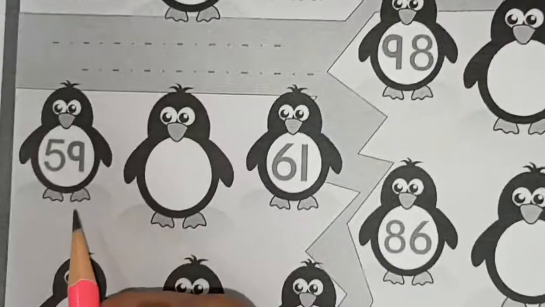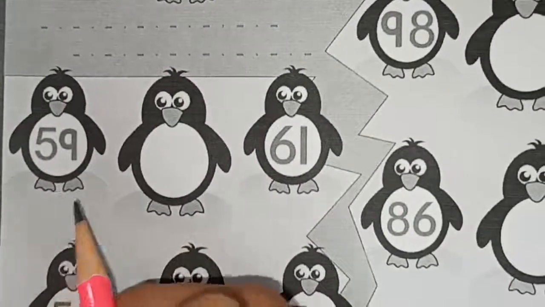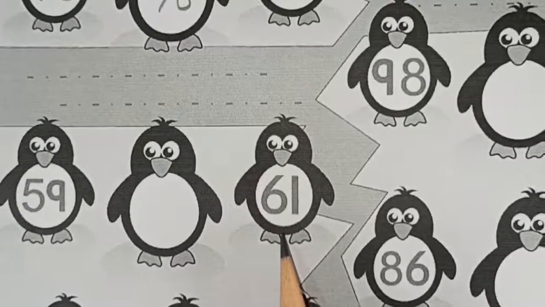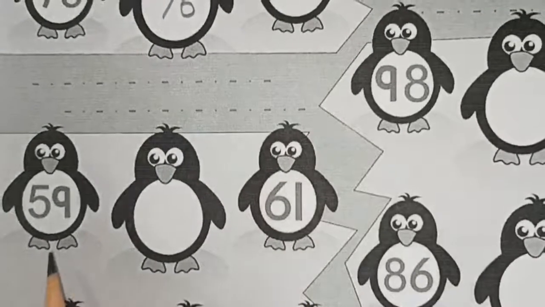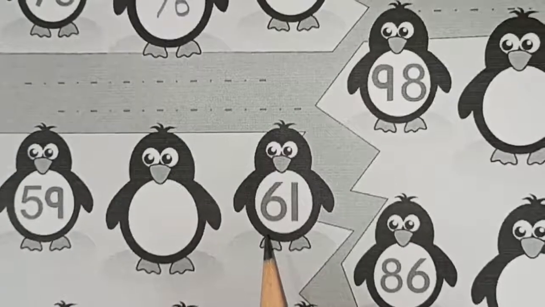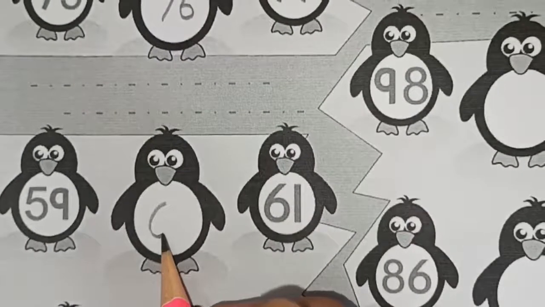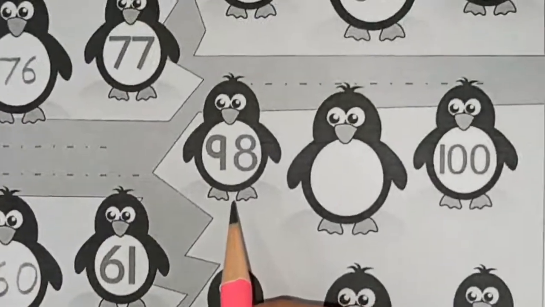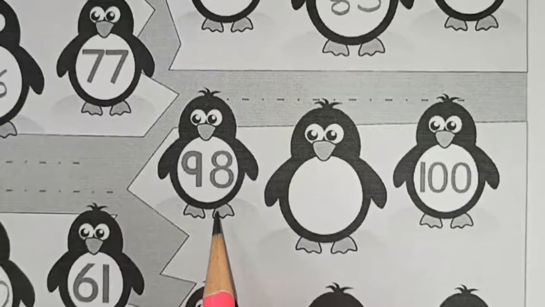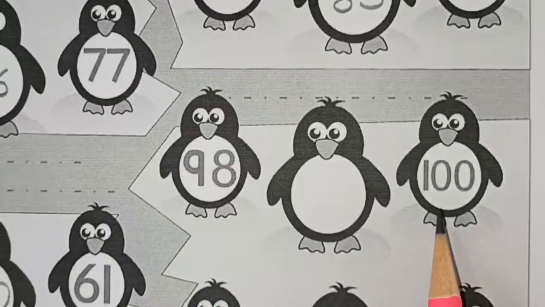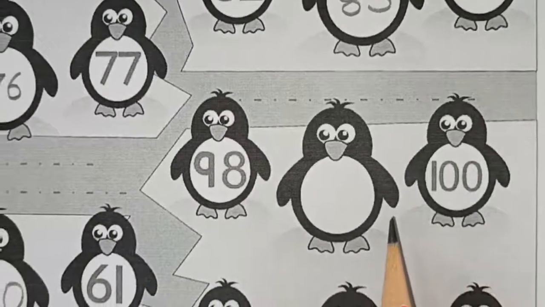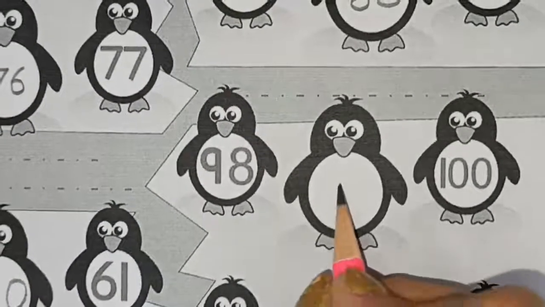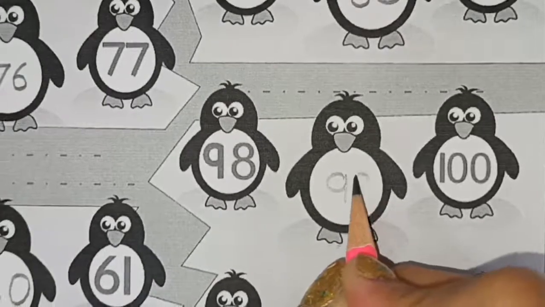Now next one. This is 59 and this is 61. Now tell me which number comes between 59 and 61. It's 60. Now next one. Here we have 98 and here we have 100. Now tell me which number comes between 98 and 100. Yes, it's 99.